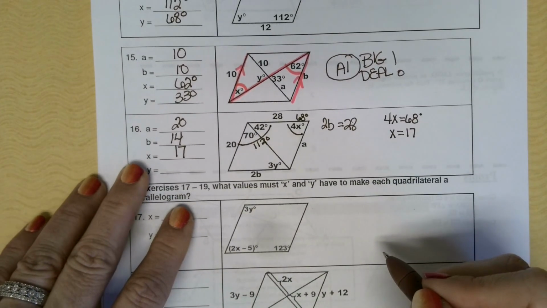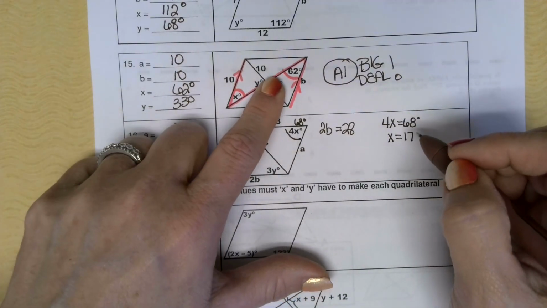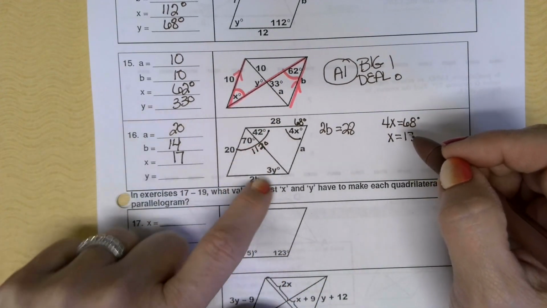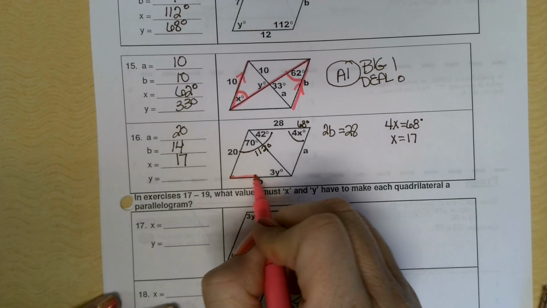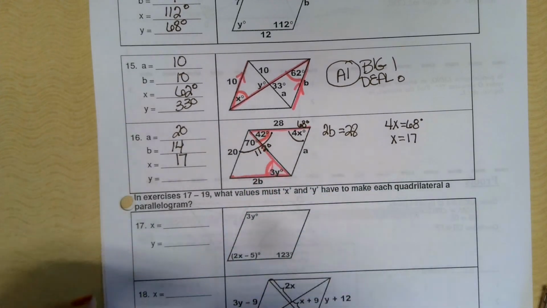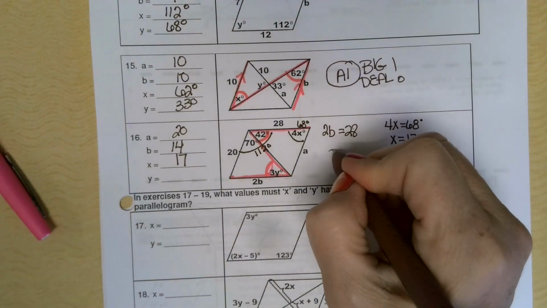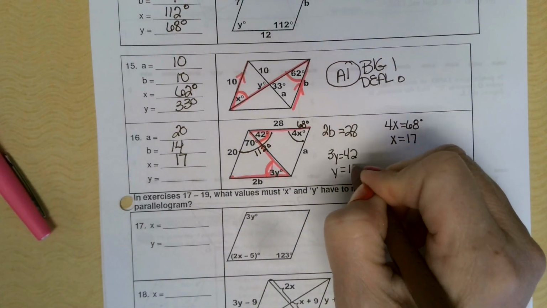All right, and then to find y, based on what I showed you here, and that's your next question, would you please find the value of y by using your alternate interior angles? Okay, my alternate interior angles are here. So 42 equals 3y. And if you divide, you get y equals 14.